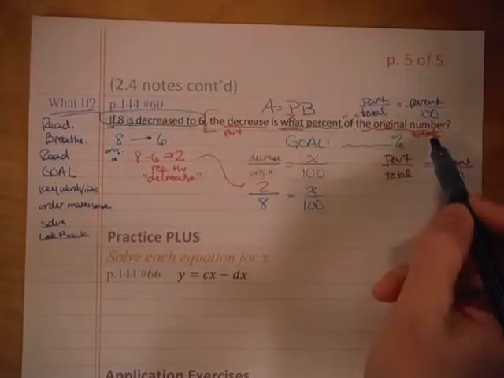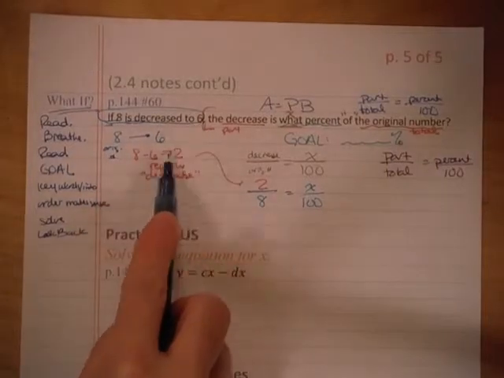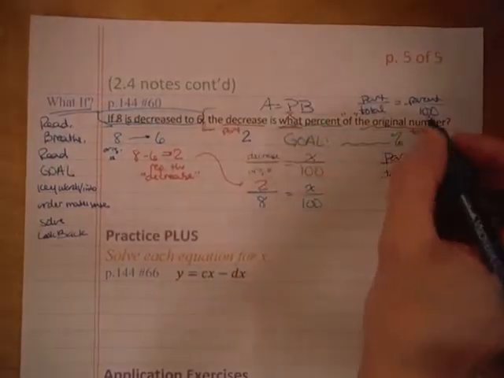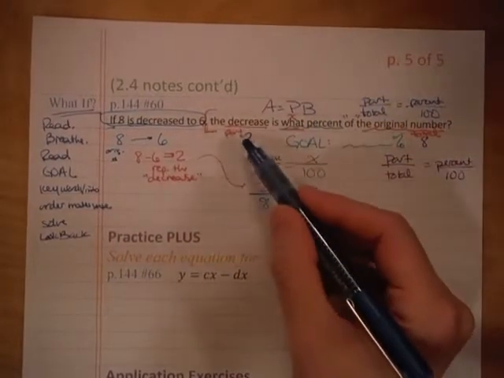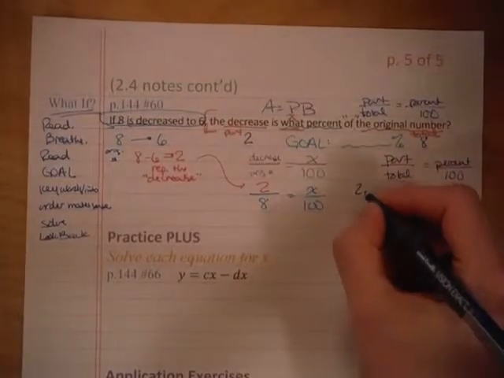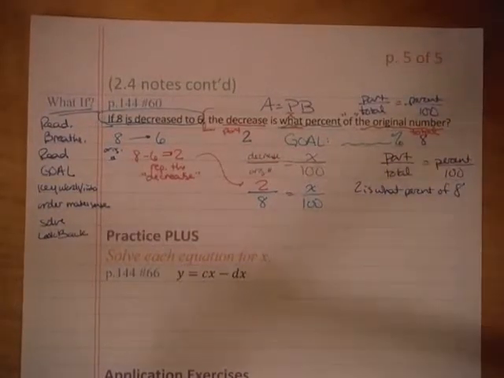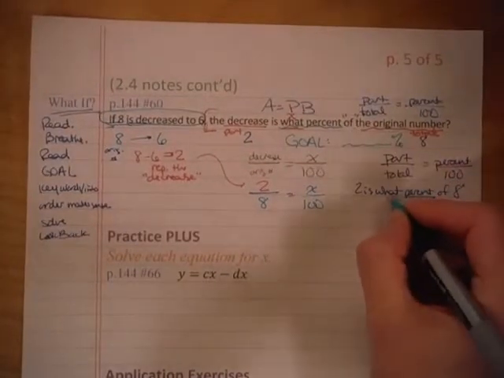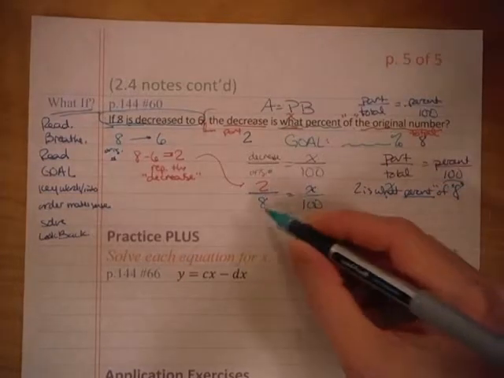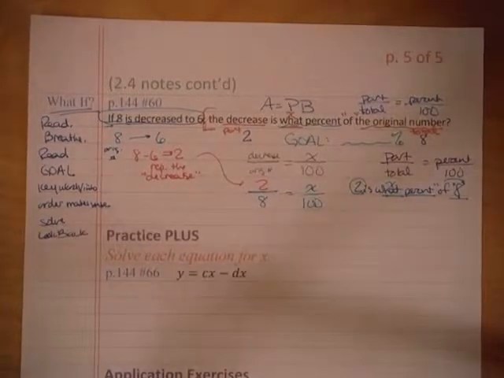So the decrease is what percent of the original number. If 8 is decreased to 6, 8 is our original number. It decreases to 6, which means the actual amount of the decrease is 2. So my decrease is 2, my original number is 8. If I look at the decrease, the 2 is what percent of 8 is what I'm really trying to find. 2 is what percent of 8. Okay, there's my word percent. They don't tell me what it is, so that's why x went over 100. I look for "of." That tells me my total. So I took care of the what, the 8, the 2 is what's left, the leftover is our part.